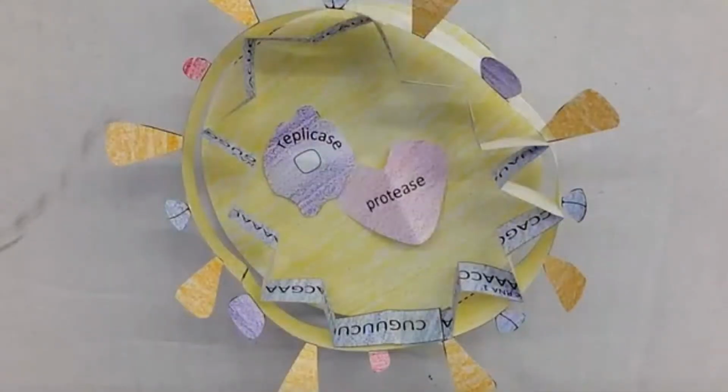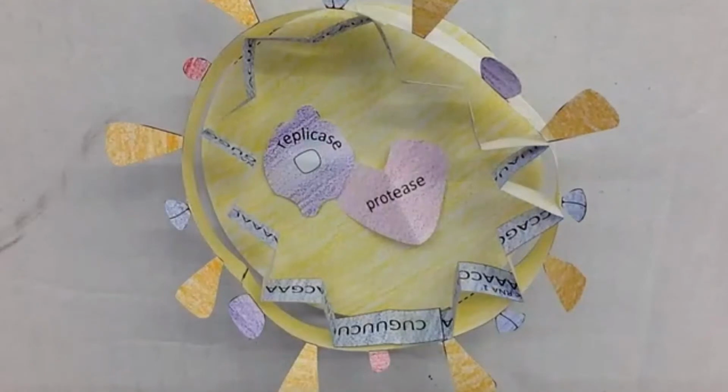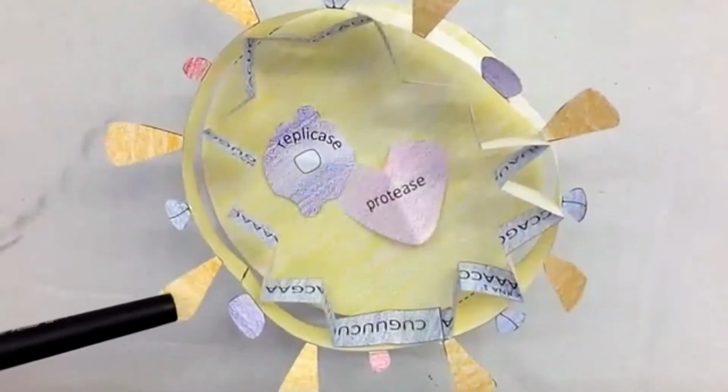To help you learn more about the way the coronavirus works, I created a 3D origami version so we can go over its structures. We've been learning a lot about bacteria cells lately, which are alive, but viruses are different. They're not alive, and they require a host or another organism in order to make copies of themselves. The way that the virus uses the host to make copies of itself is by binding to a receptor on the host cell's surface with these spike proteins.